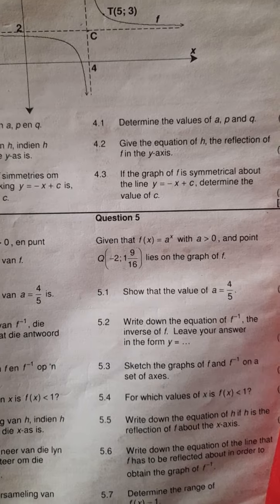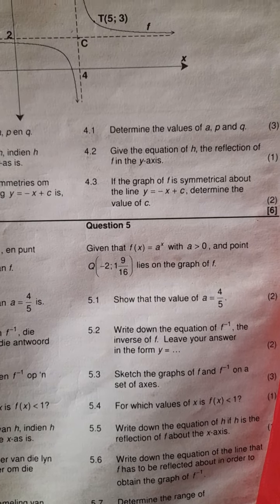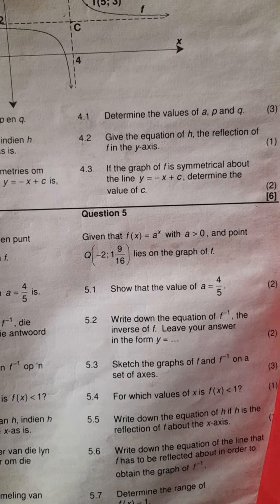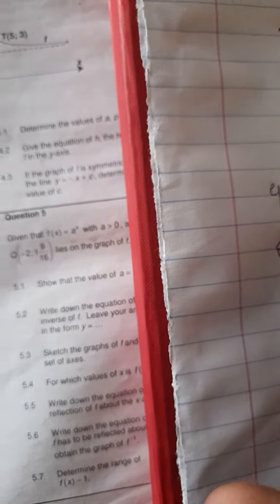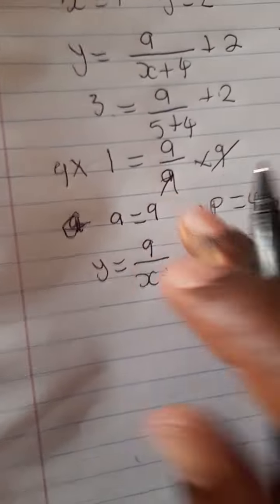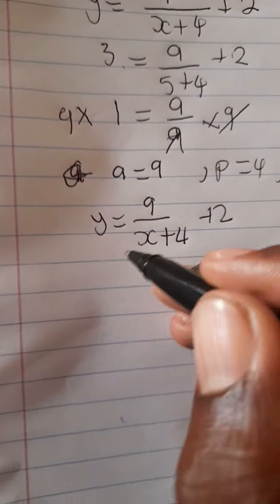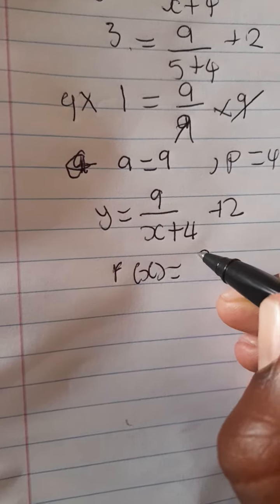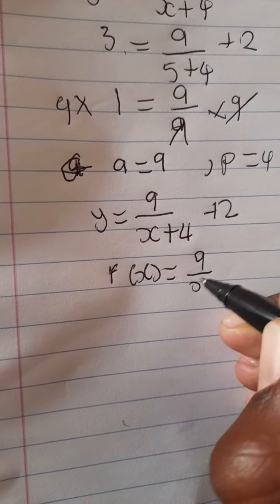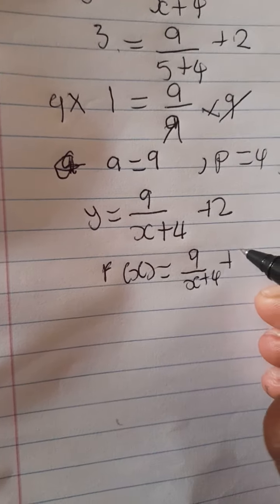So let's look at 4.2. They said give the equation of H, the reflection of F in the y-axis. Well, these questions may be tedious if you don't know the basics. Remember, you have to find the equation of H. Given what? What is the equation of F? The equation of F is f(x) = 9/(x + 4) + 2.